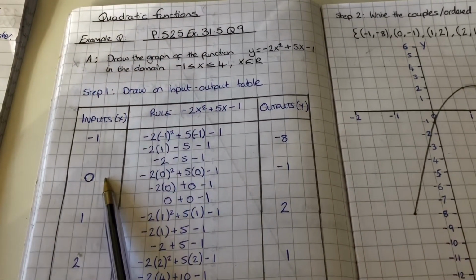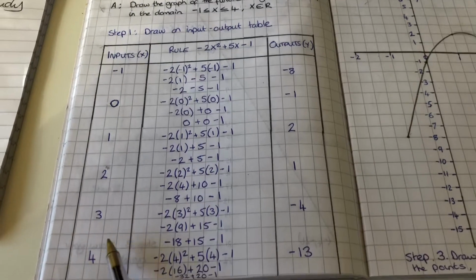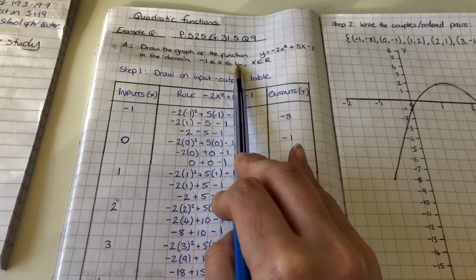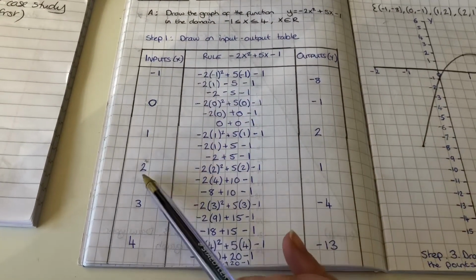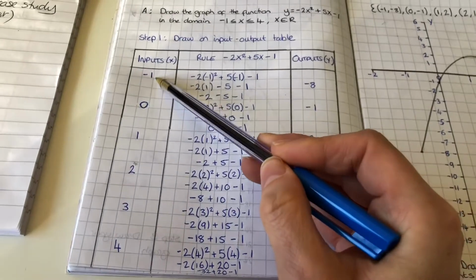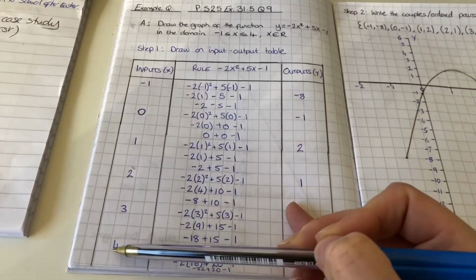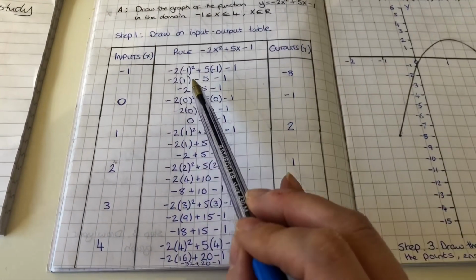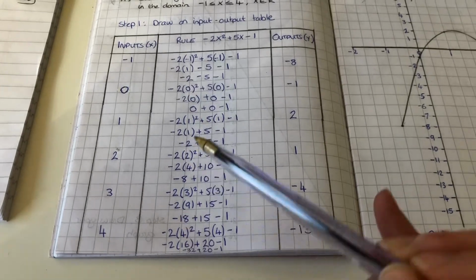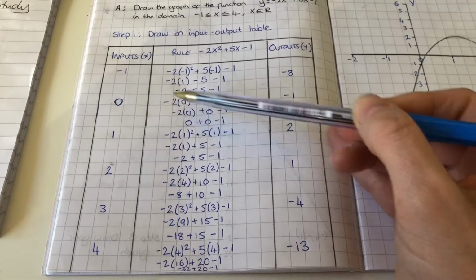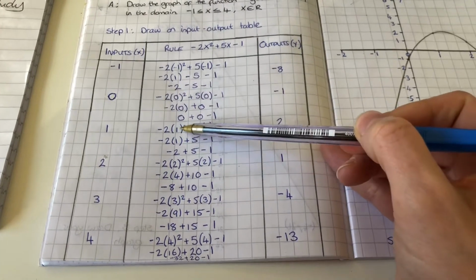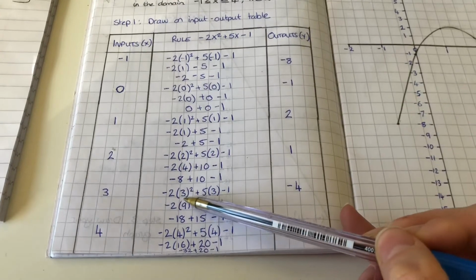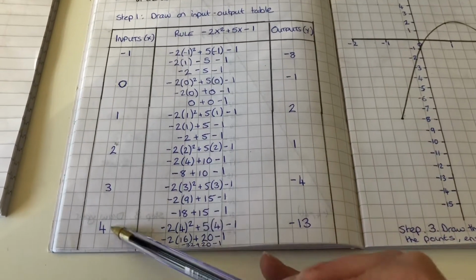And we will do the same procedure then for each of the inputs in our domain. So remember, the domain was -1 all the way up to 4. So we have each of the whole numbers then from the smallest, the number to the left, all the way up to the number to the right, which was the largest. And we've done exactly the same thing for our rule, our calculations, but each time the number in the brackets is the input to the left. So it's 1 here for the input 1, 2 here for the input 2, 3 for 3, and 4 for 4.